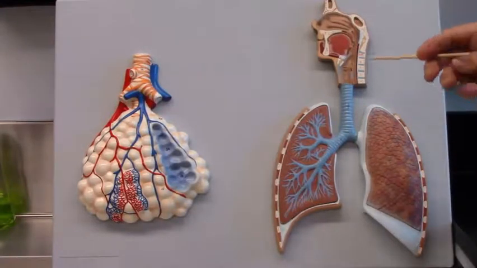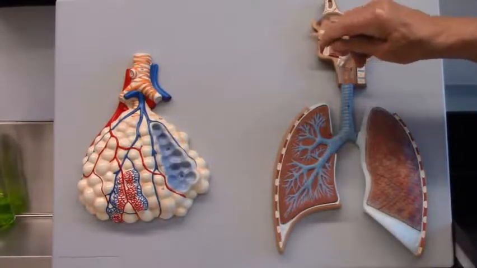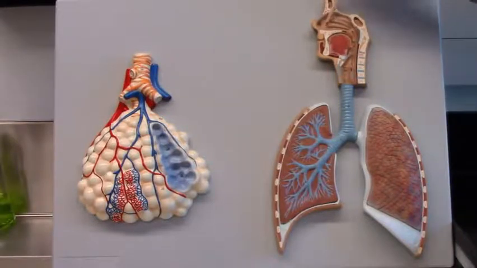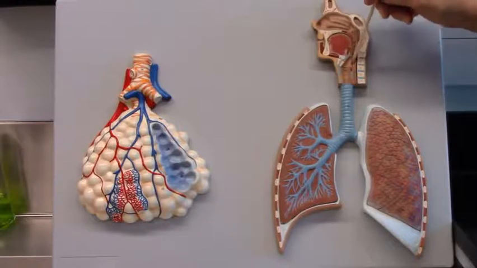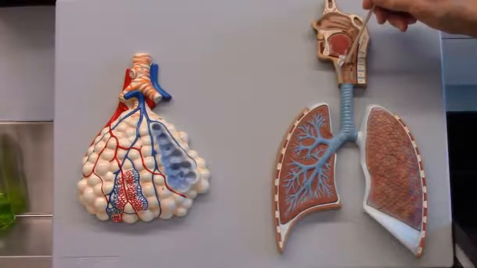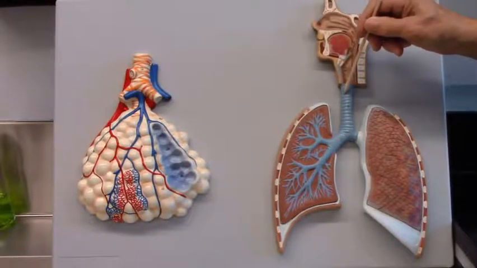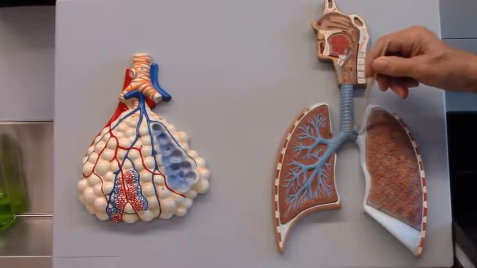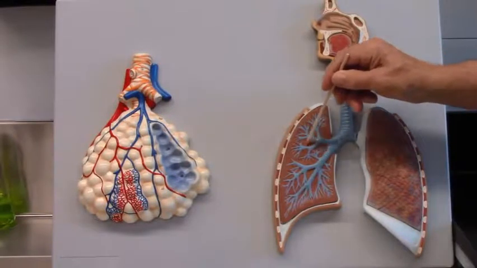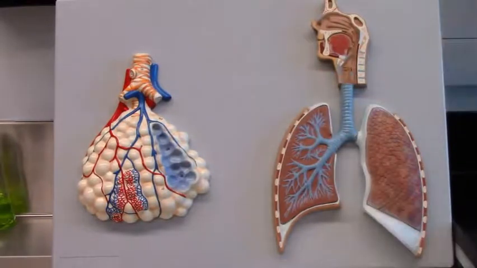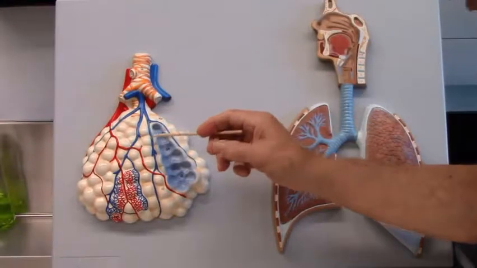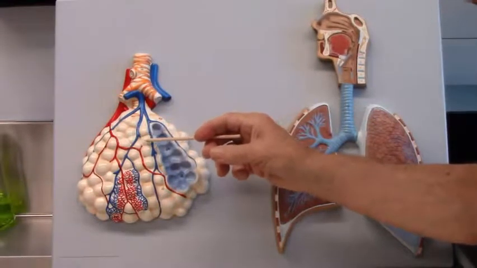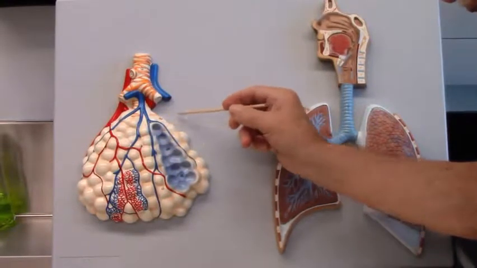one more time. It goes in through the external nares, through the nasal cavity, down the nasopharynx, past the oropharynx, into the laryngopharynx, through the larynx, down through the trachea, through the bronchi, and then they keep branching into the tracheobronchial tree. And at the end of the tracheobronchial tree, this is what you find. You find little air sacs called alveoli.